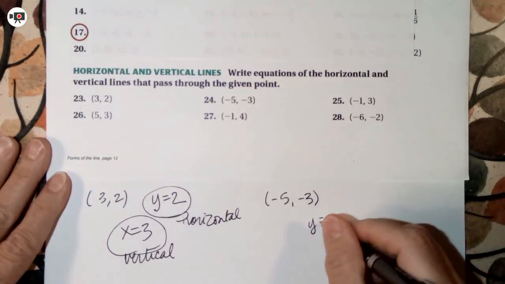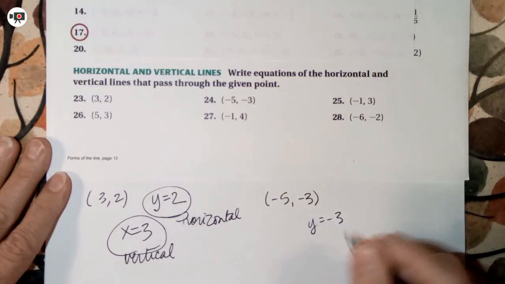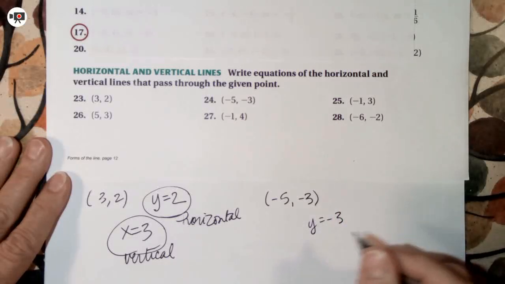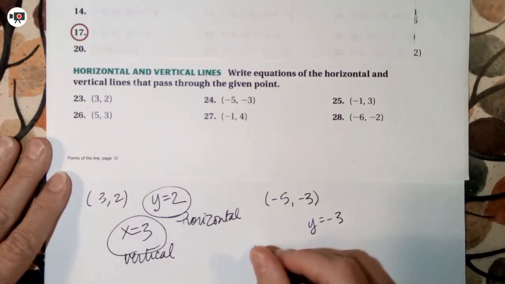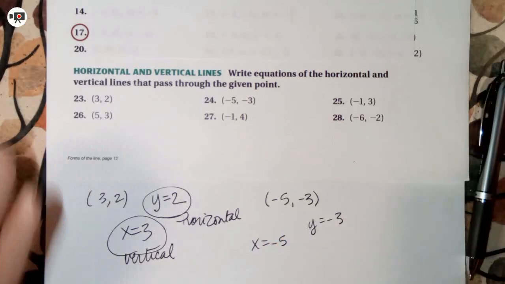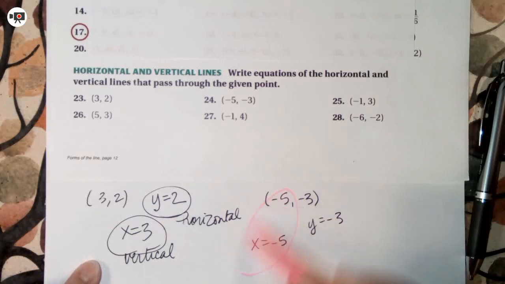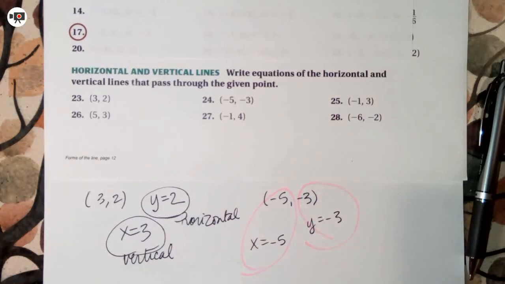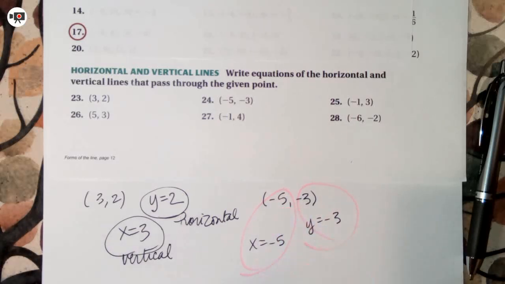Well, it's going to be y equals -3. What's the vertical line? Well, it's going to be x equals -5. Hopefully you're seeing the little pattern here. Okay, if it's a horizontal line, it's always going to be the same. You know one of them, they're all that way. So that would be the case for each one of these.